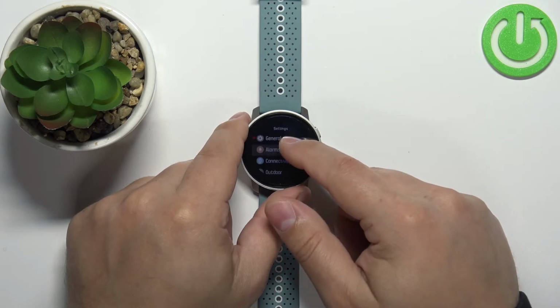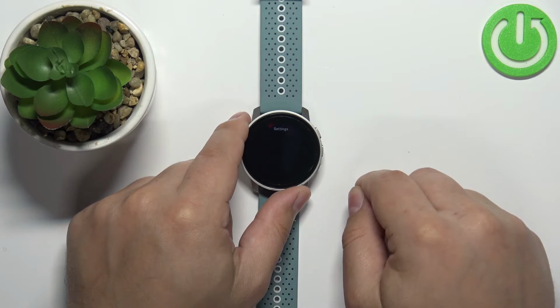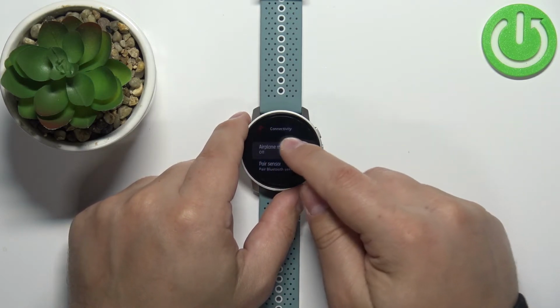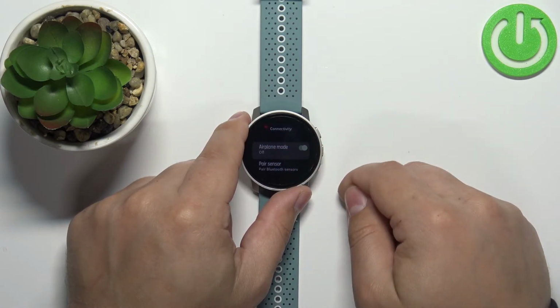Now, scroll through the menu, find the option called connectivity and select it. And here you should see the airplane mode option. To enable it, you can tap on it on the screen or press the middle button like this.